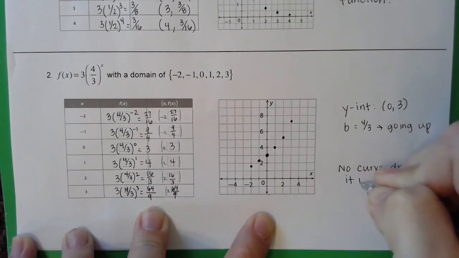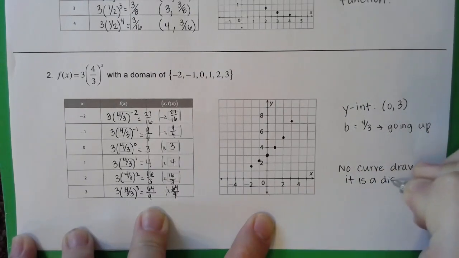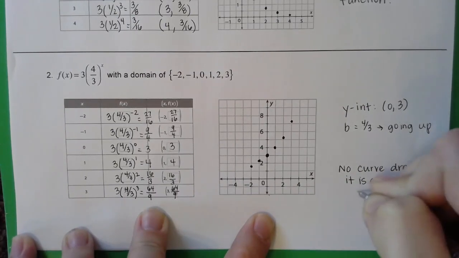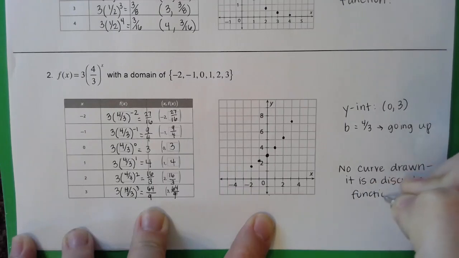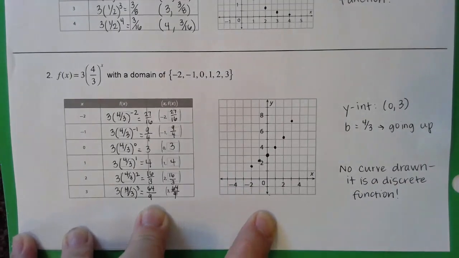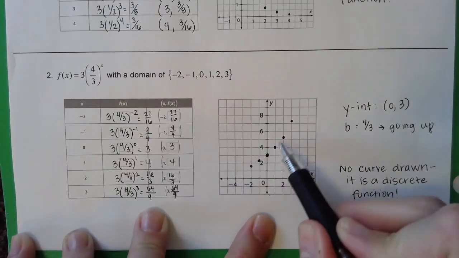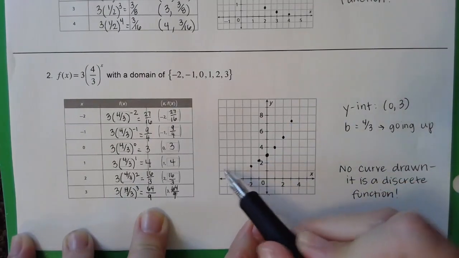Remember, we're not going to draw the curve through it because it is a discrete function. They gave us the domain, and anytime the domain is given, we're not going to draw the curve through it, but we could draw the smooth curve that connects these points and that continues going upwards in an increasing way.